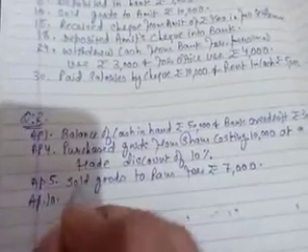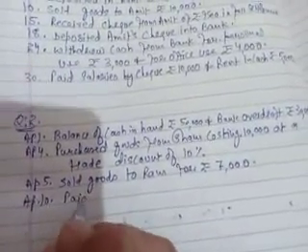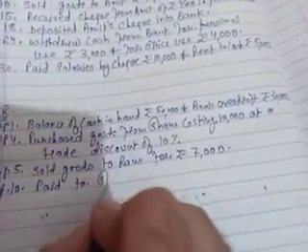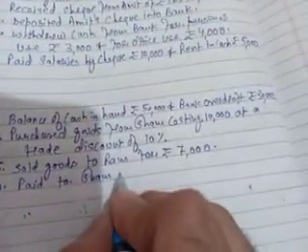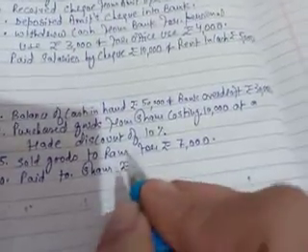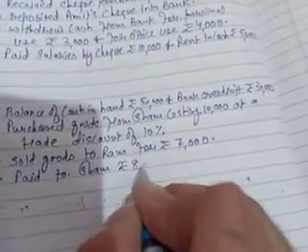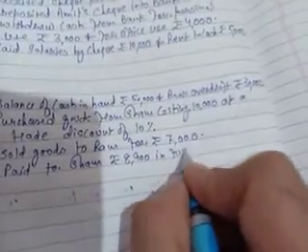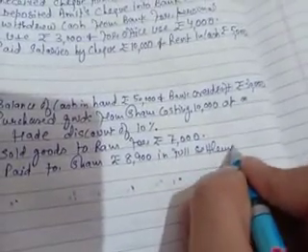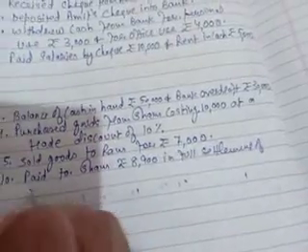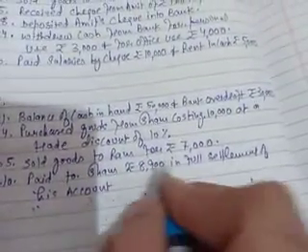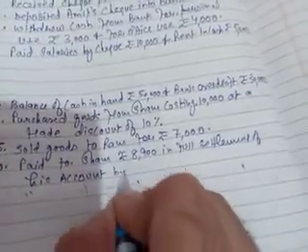April 10, paid to Shyam rupees 8,900 in full settlement of his account by check.